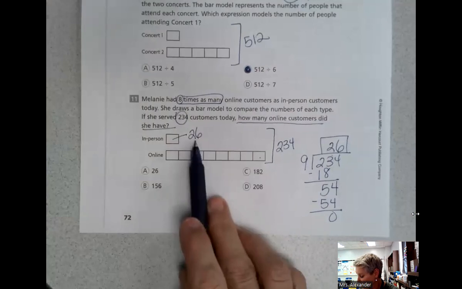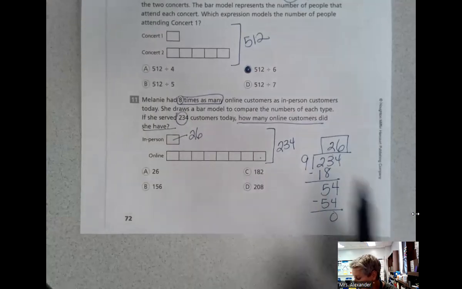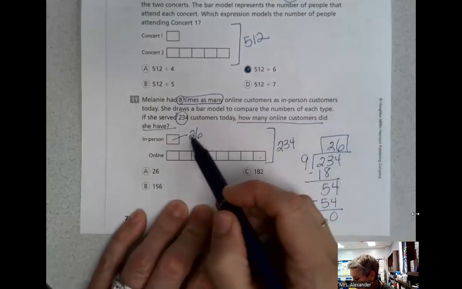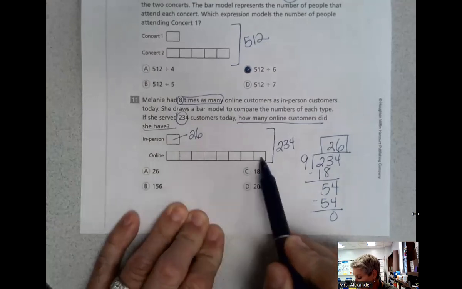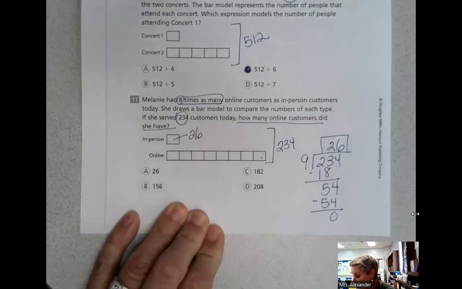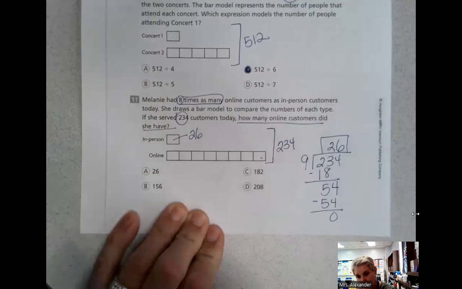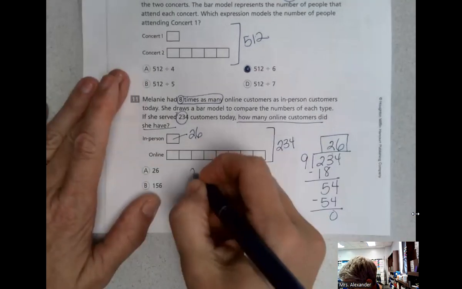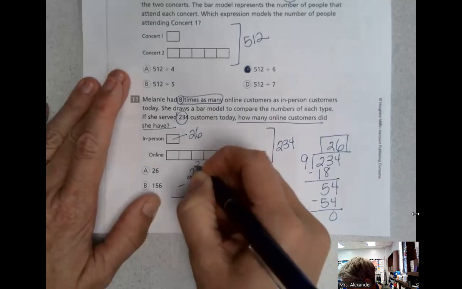So now we have to take that 26. There are a couple of ways we can do it, like we've talked in class. We could take the total and subtract that 1 box of in-person, and what we have left would be online. Or we can take the number of online times 26 and get our answer. So I'm going to do the subtracting and see what happens.